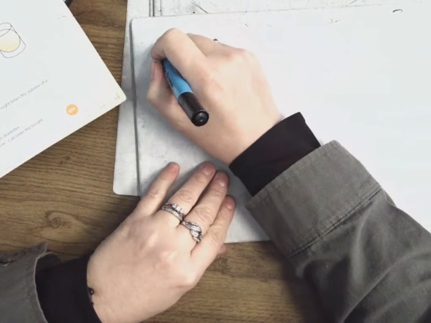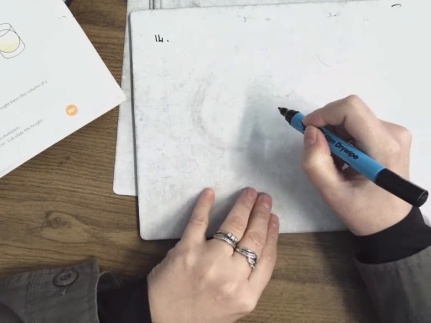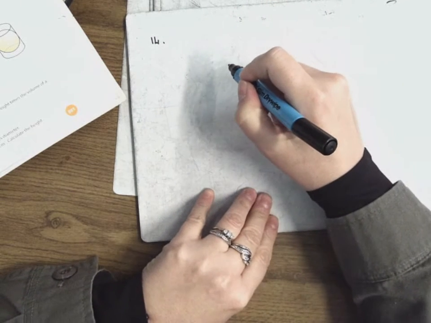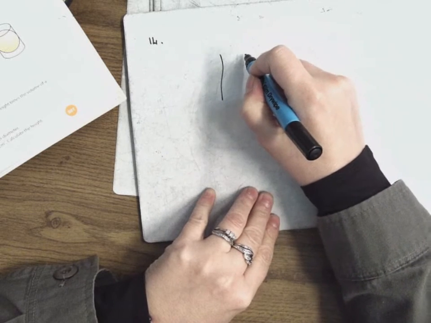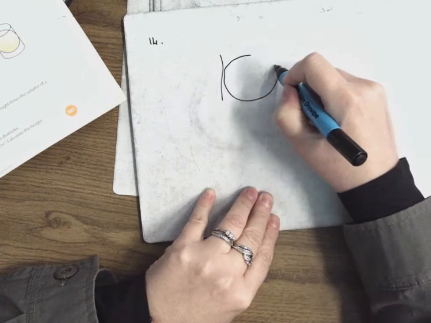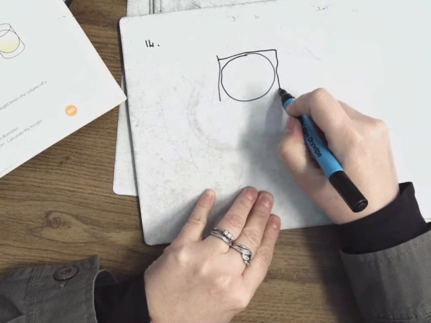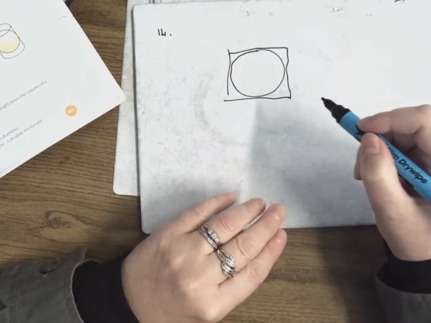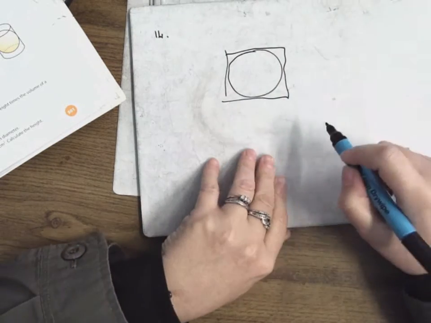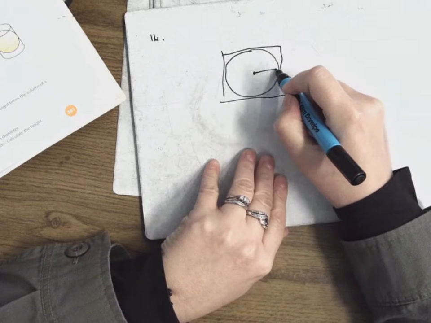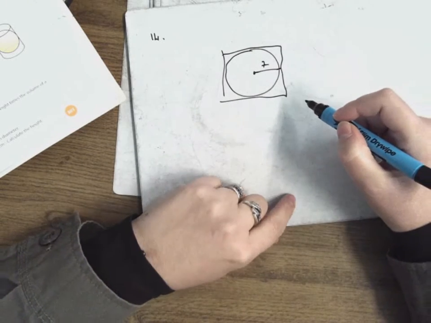Okay, so 14, the diagram on the right shows a sphere of radius 7 that fits exactly into a cylinder. So I'm just going to draw the front of it. It fits exactly in, so the box is exactly around the sphere. That's just a cross section, I'm not drawing three-dimensional. I know the radius of the sphere is 7, and I know it fits exactly in.